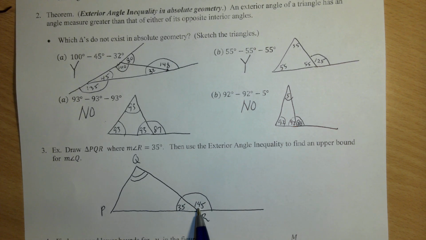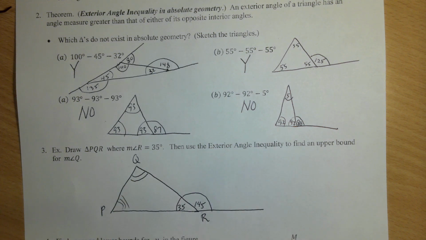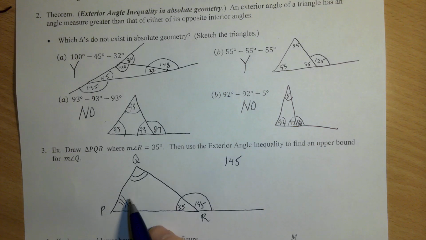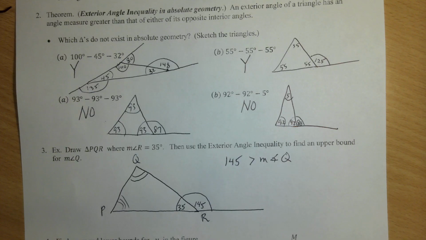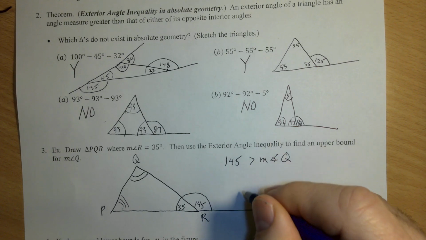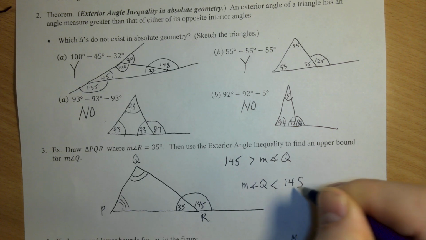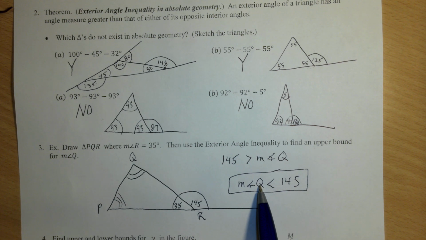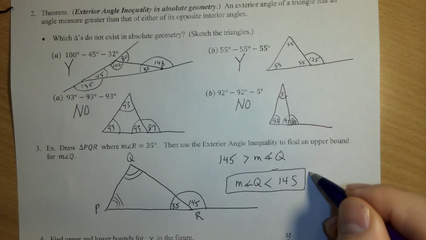Well, this exterior angle has two alternate interior angles, Q and P. We're not going to care about P, we only care about the measure of angle Q. We know that 145 has to be greater than each one of those. So 145 is greater than the measure of angle Q. I'll write that the other way around: the measure of angle Q is less than 145. That means that 145 is an upper bound for Q. It's greater than or equal to, in this case. So the measure of angle Q is less than 145. That's our upper bound.